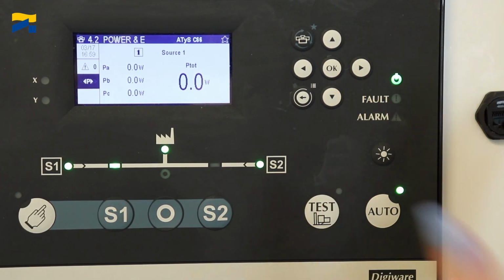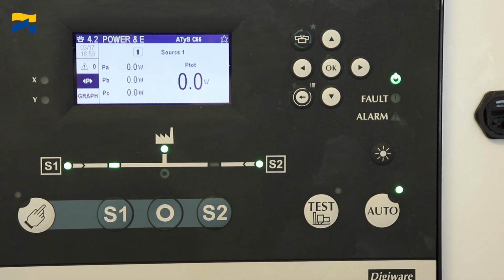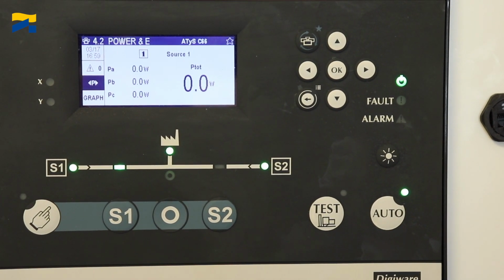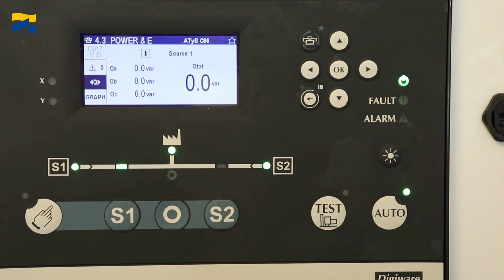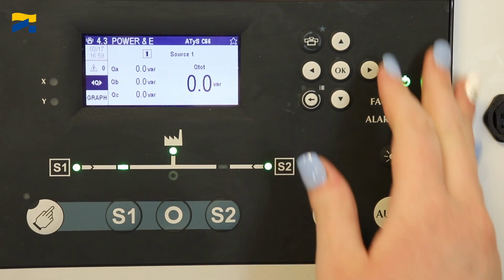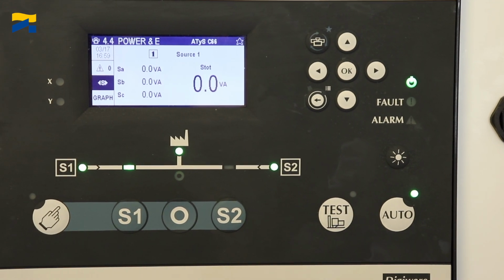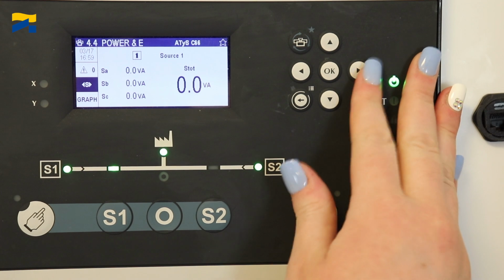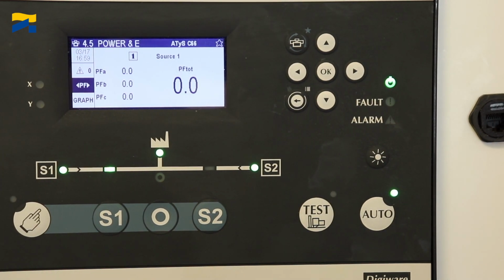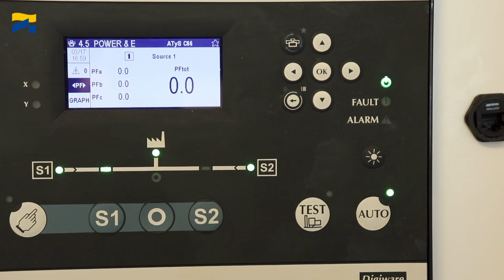The next screen is P, which is the active power phase by phase. The next one is Q, which is the reactive power phase by phase. The next one is S, which is the apparent power phase by phase. Then we have PF, which is the power factor phase by phase.